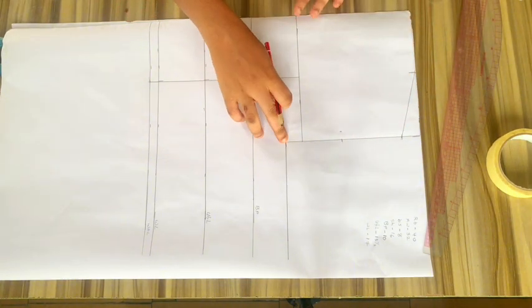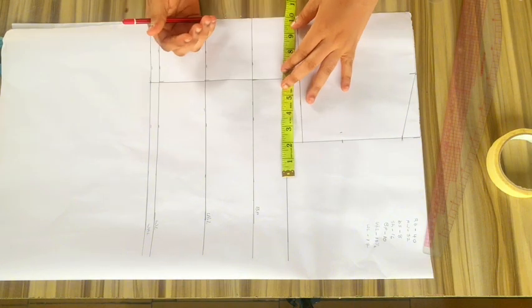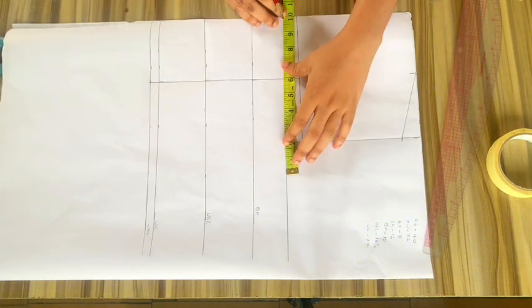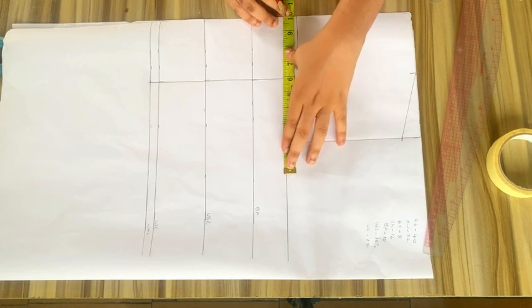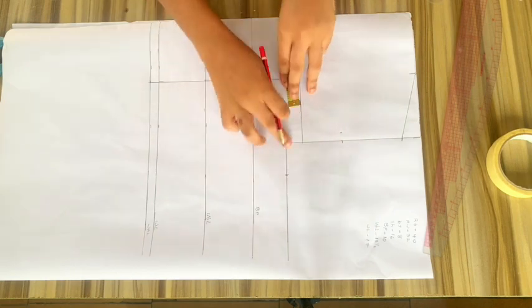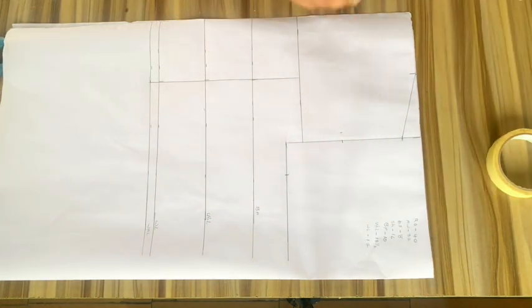So on our armhole line, I'm going to go ahead and divide the round bust measurement that we are working with into 4. So the round bust that I'm working with is 40 inches. 40 inches divided by 4 is 10. So from this starting line that we have here, I'm going to mark the round bust measurement divided by 4 on our armhole line, on this line, just like you see me do here. So I'm just going to go ahead and connect this line.